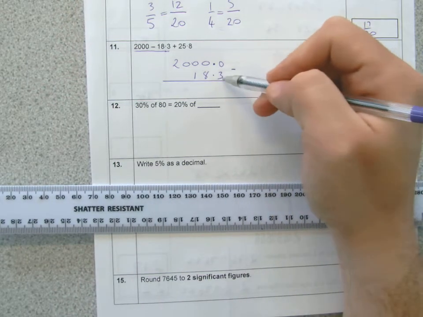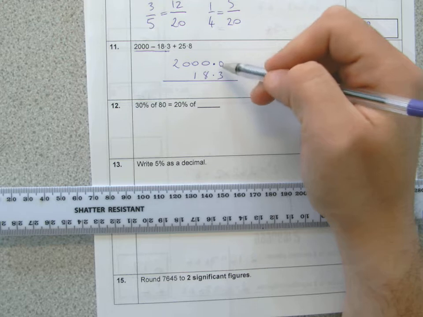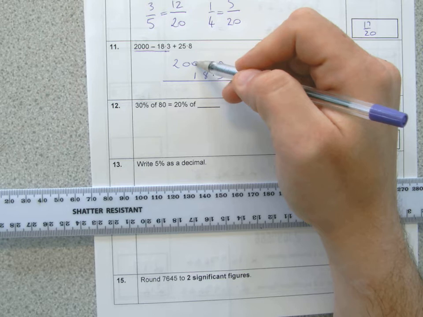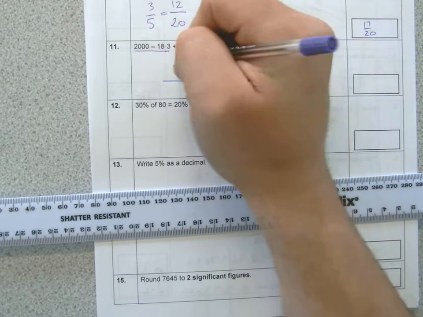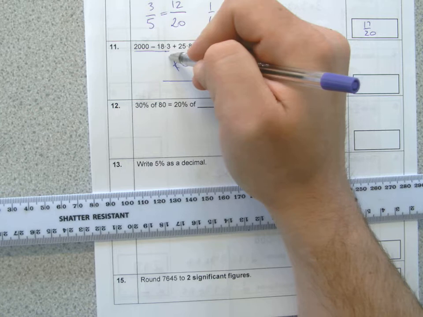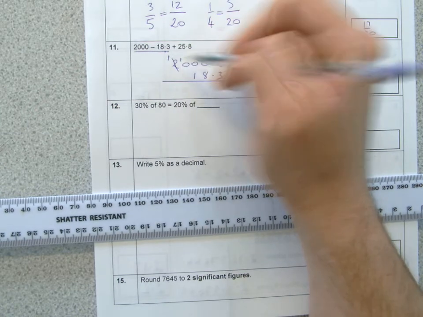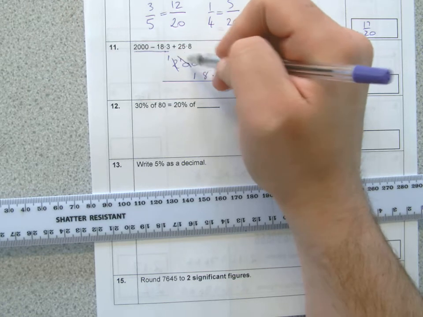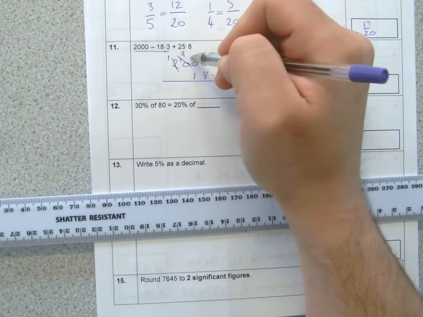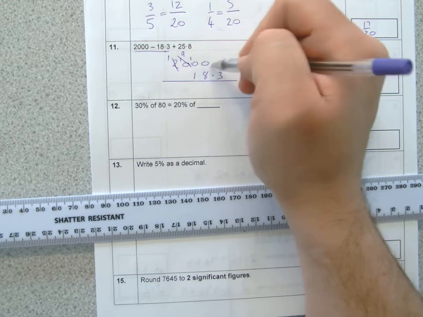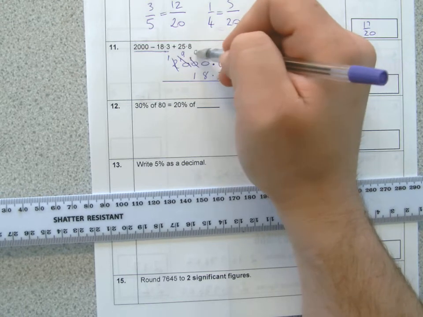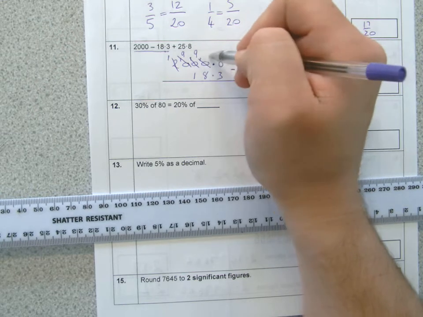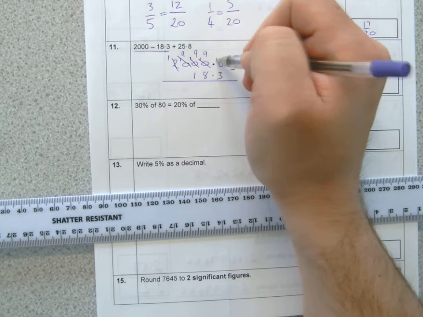Now, 0 take away 3, of course, I can't do that, so I need to go to the next column and borrow, but there's nothing there, so I need to go to the next column, and there's nothing there, so I need to keep going, and then I can borrow from here, can't I? Borrow 1 from there, so that becomes a 1, and the 1 I borrow, I've got to write here, okay? Now I can keep going like this. Now I've got 10 here, I can borrow from here, so that becomes a 9, and then I can put the 1 I borrow there, and then I can keep going, so I borrow from this 10 here, makes it a 9, so the 1 I put there, and then I keep going again, okay, borrow from that 10, becomes a 9, and then I put the 1 there.